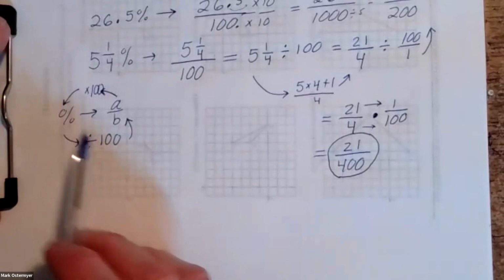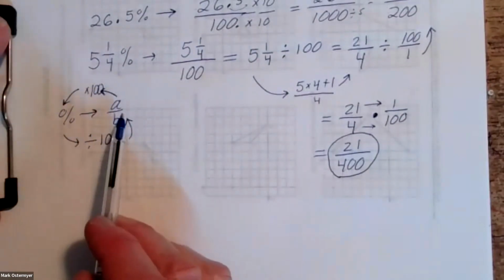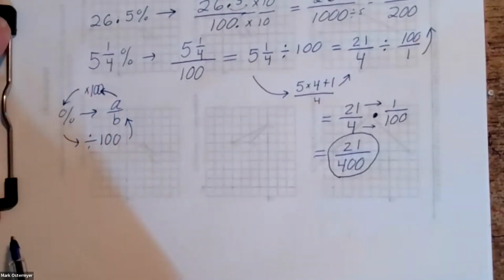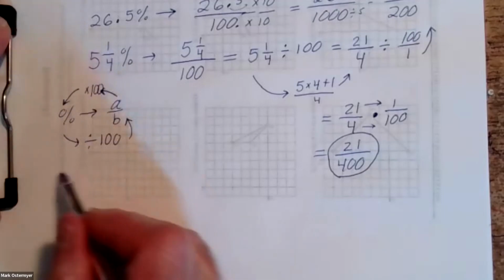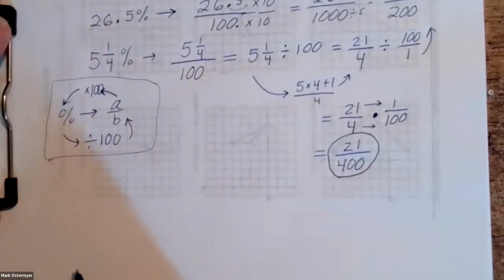You see that little diagram here? To go from a percent to a fraction, we divide by 100. To go from a fraction back to a percent, we multiply by 100. That kind of summarizes it in a compact way. Do you agree? That's all there is to it. That diagram is very instructive because it really cuts through the chase.